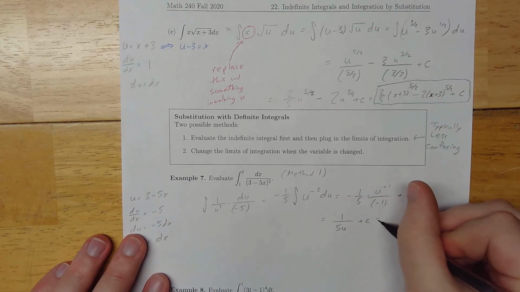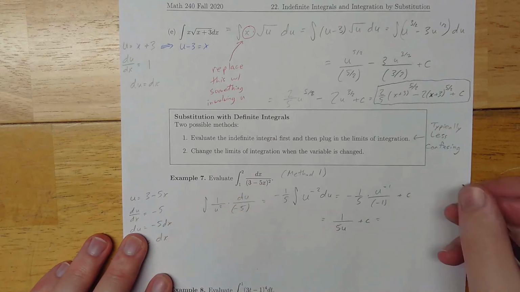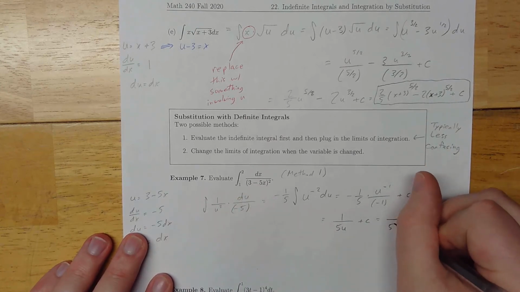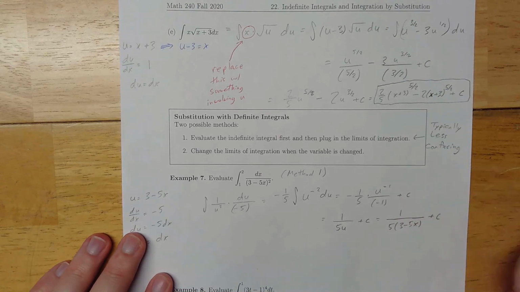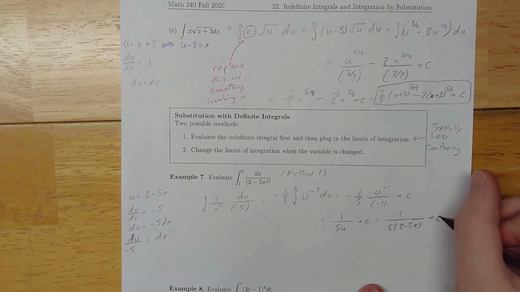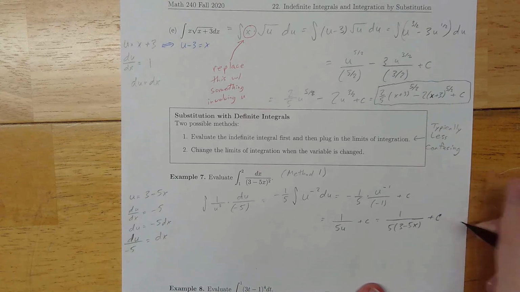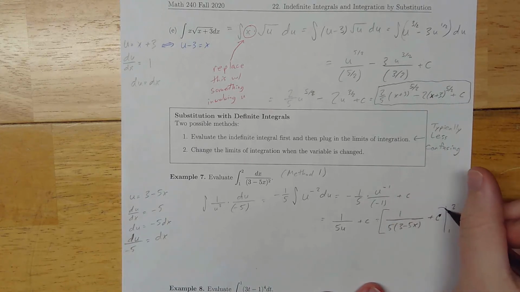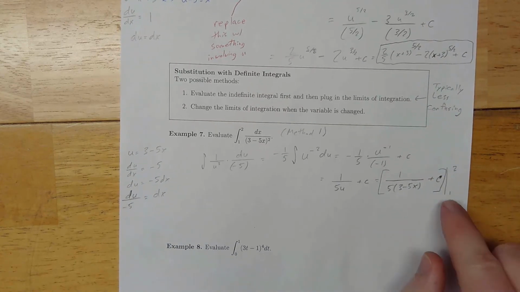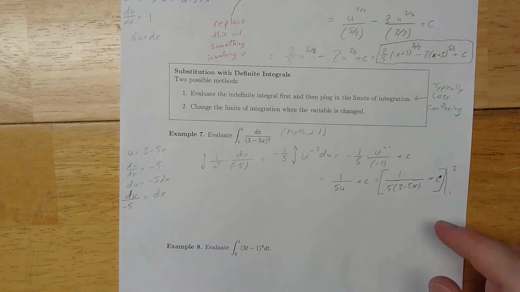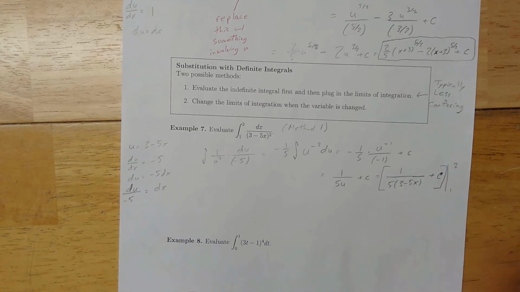This, of course, means that we would go ahead and change back, so we would get 1 over 5 times (3 minus 5x) plus c, and at this point we then have to go ahead and plug in our limits of integration. Now, what you might have noticed from before is that when you do this and you have the plus c, the c should cancel. So remember, this will be us plugging in 2 for x and then subtracting what we get when we plug in 1 for x.